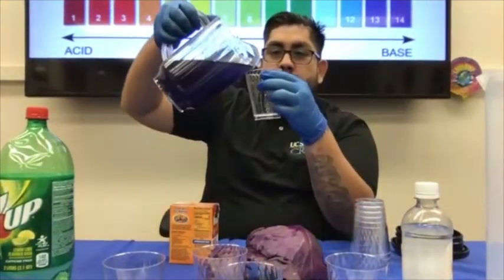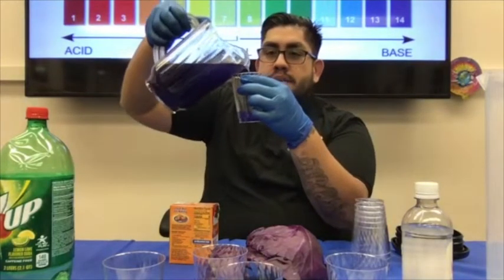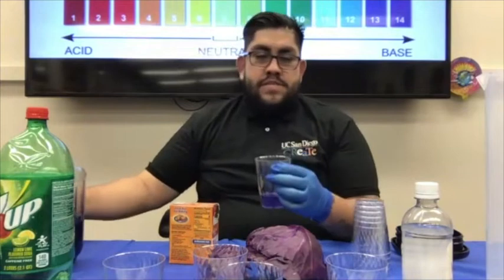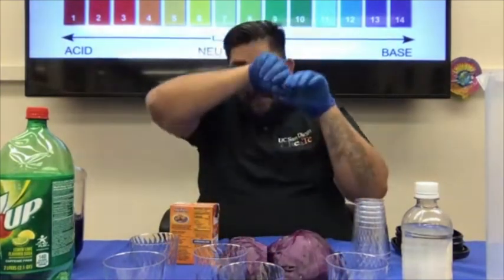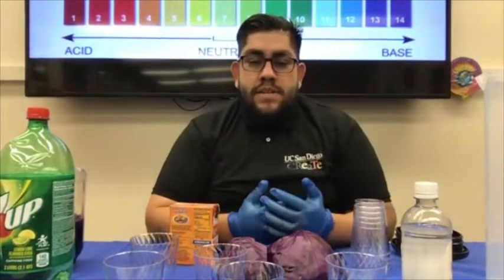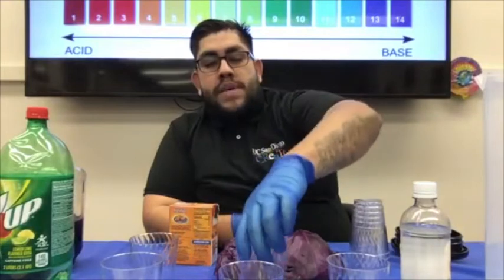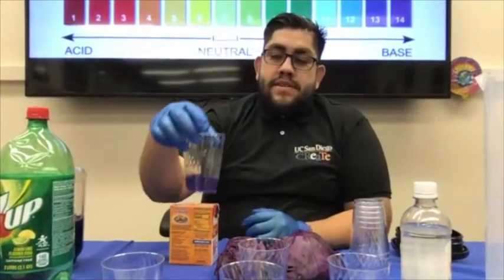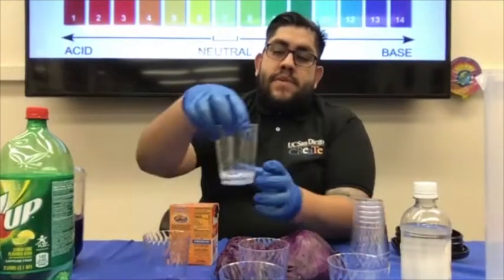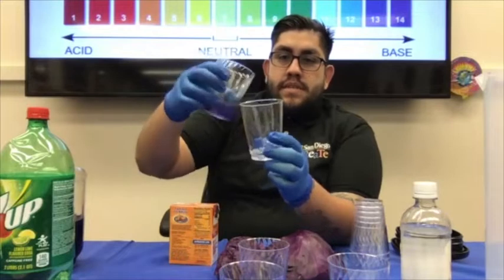We never want to pour directly from our stock solution, so you want to get another cup to go ahead and use it for your mixture. So from here, you want to try to guess what kind of color your vinegar, your 7-Up, or your baking soda might change. And this can allow us to find it out by using the indicator. So I'm gonna go ahead with the 7-Up first. Let's see.